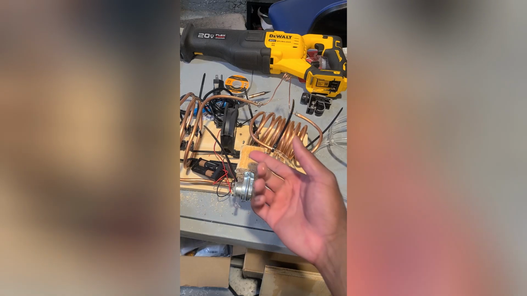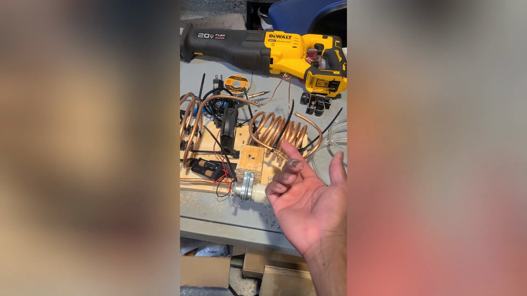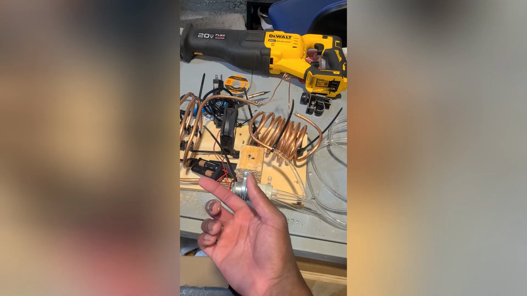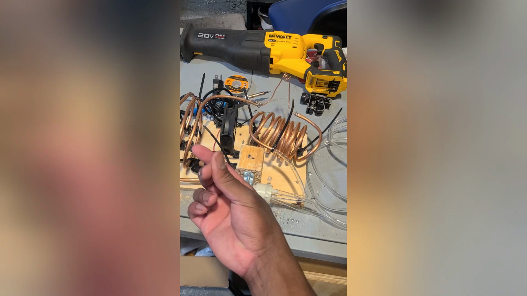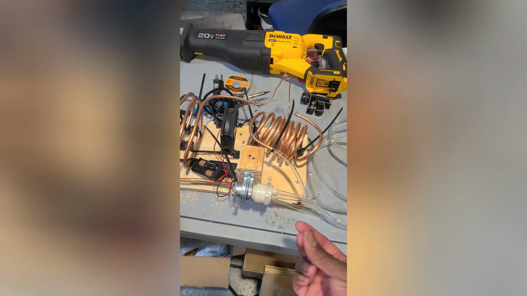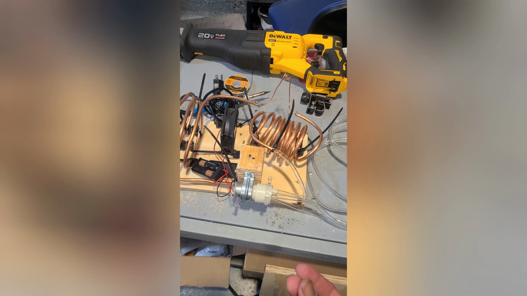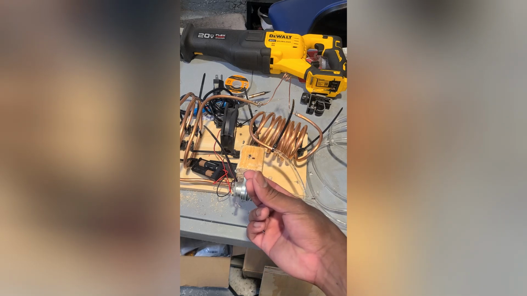the zip cord to the components. That was basically it, and after that, I'll go to soldering.